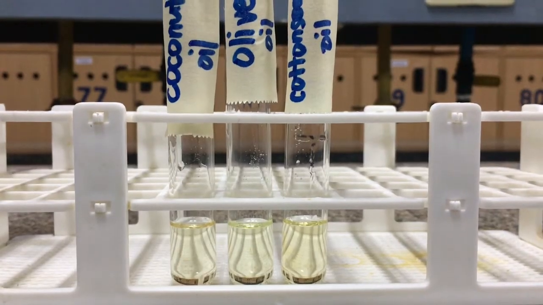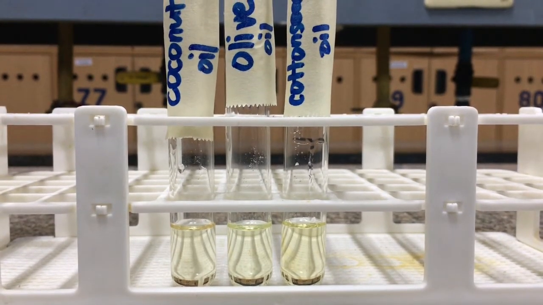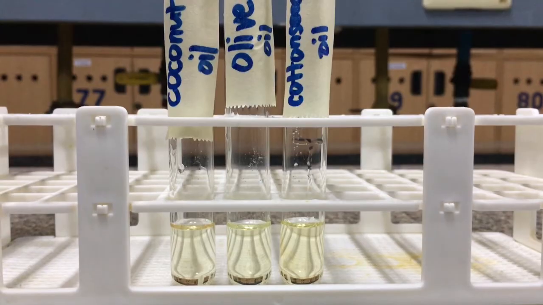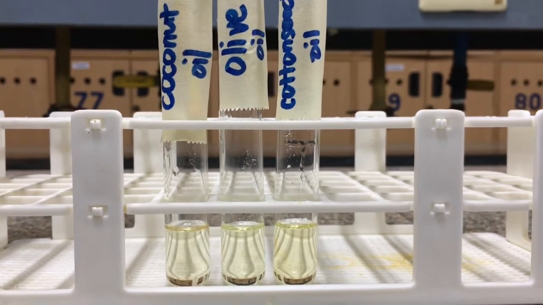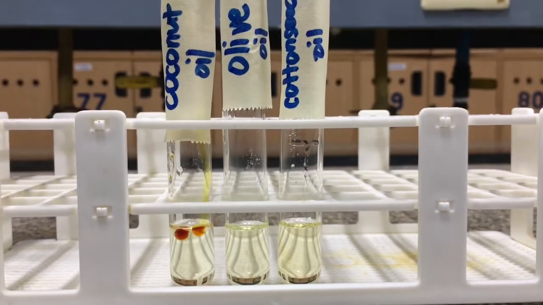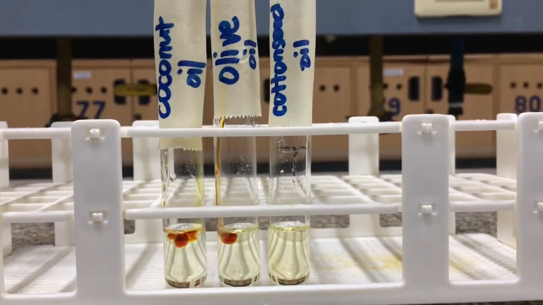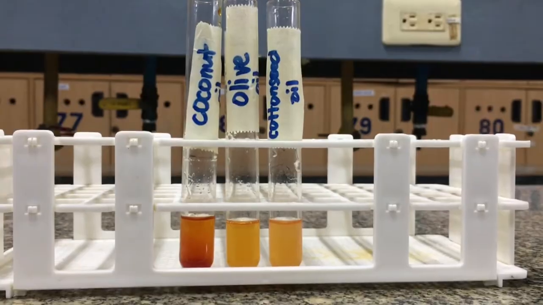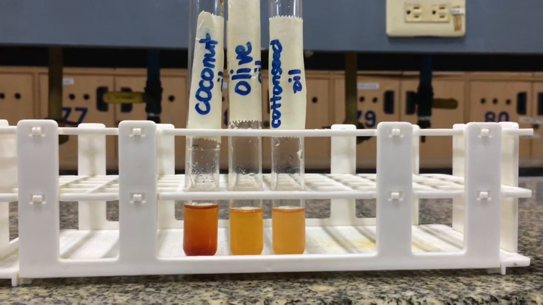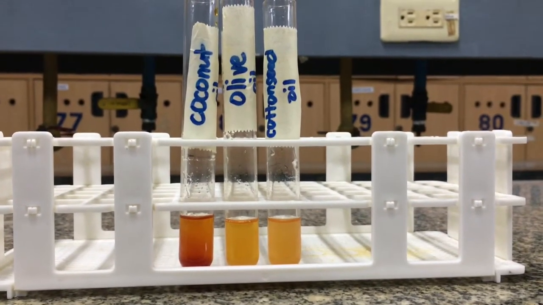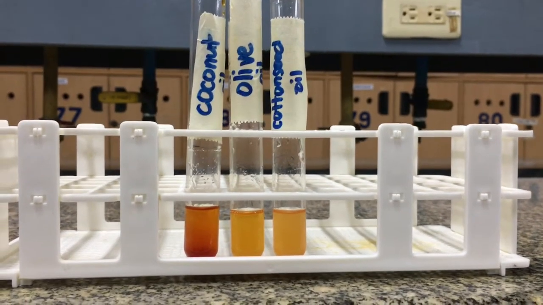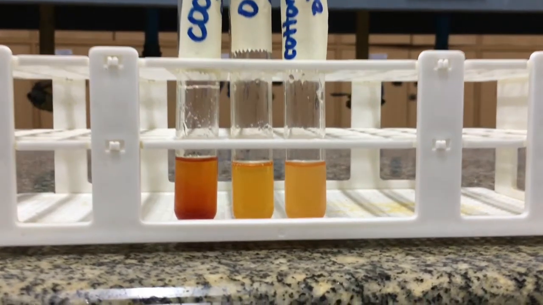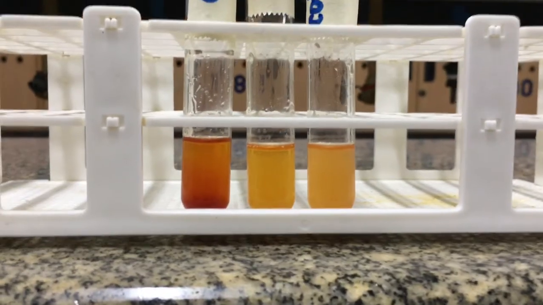To show differences in unsaturation in different oil samples, we will be using coconut oil, olive oil, and cottonseed oil. Add 1 ml of the oil samples into 3 separate test tubes. To each test tube, add 3 drops of iodine solution. Shake the test tubes after each addition, and then observe for the disappearance of the color of the iodine solution. The result indicated that olive oil and cottonseed oil have a higher degree of unsaturation than coconut oil. As you see in the result, the color of iodine disappeared faster in olive oil and cottonseed oil, which means to say that they contain more double bonds.